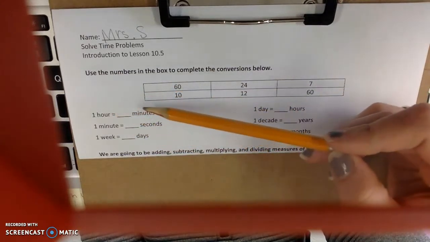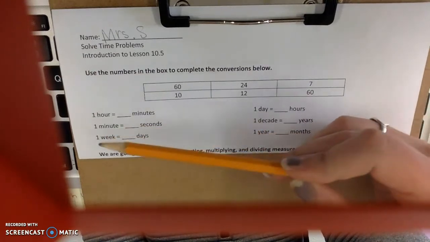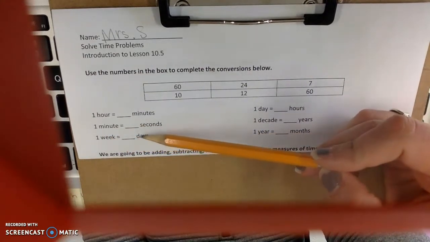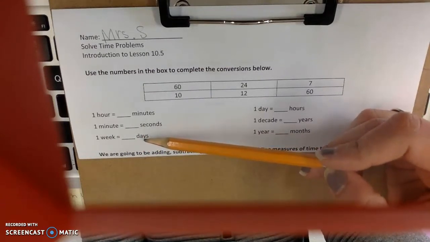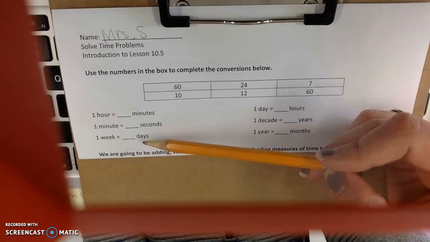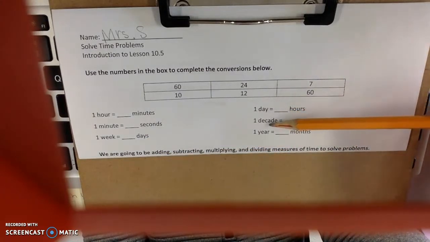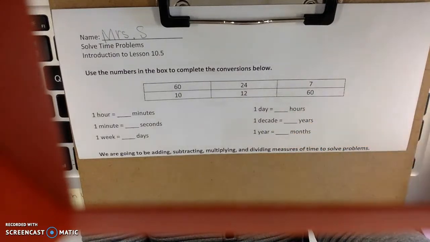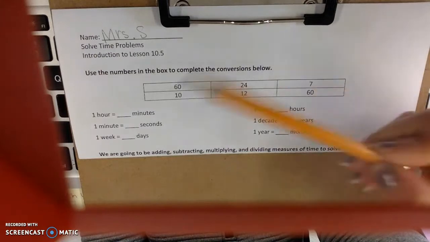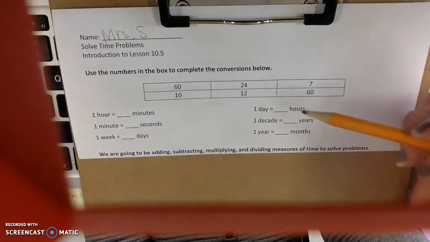So 1 hour is equal to how many minutes? 1 minute is equal to how many seconds? How many days are there in 1 week? Not just a school week, but a full week from Sunday to Sunday or Sunday to Saturday. 1 day, how many hours? 1 decade, how many years? And 1 year, how many months? My hope is that you can do this on your own, but I'm going to help you with some that I think you might struggle with.